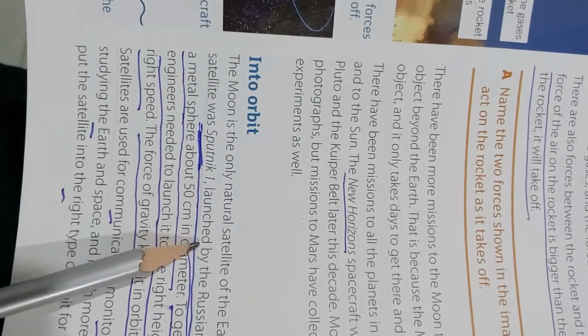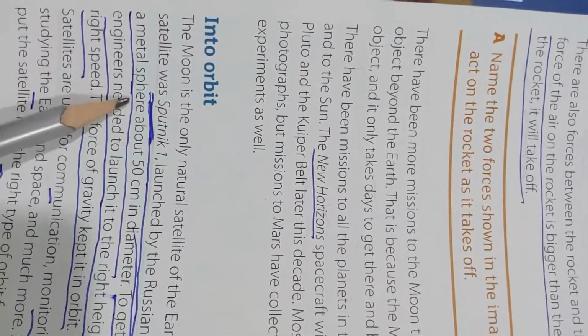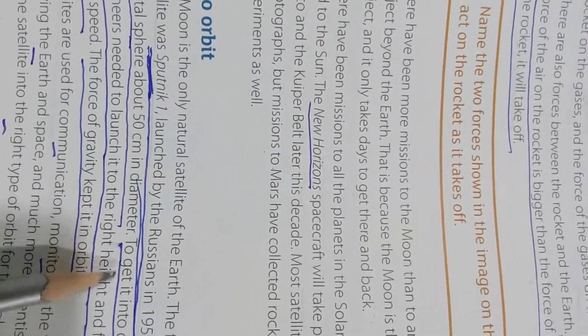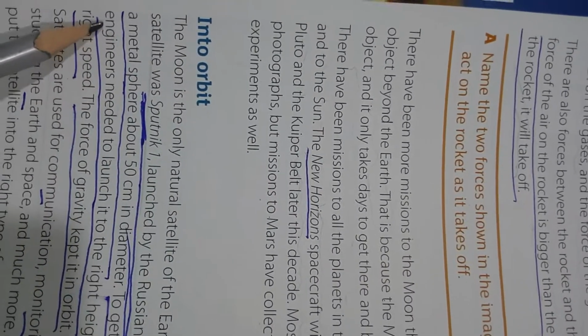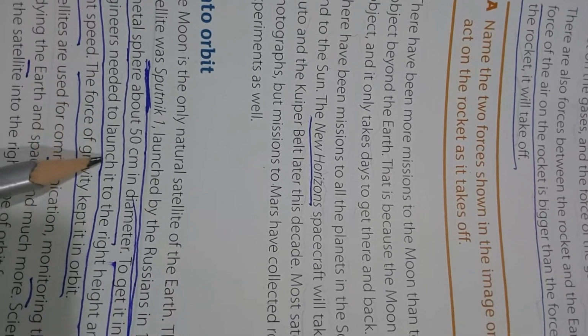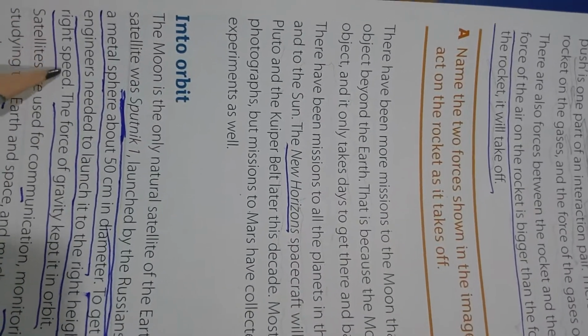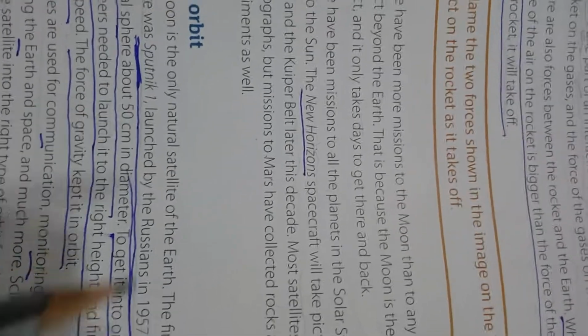Sputnik 1 was launched by the Russians in 1957. It was a metal sphere about 50 centimeters in diameter. Now, to get into orbit, this is where my interest is. The engineers needed to launch it to the right height and fire it at the right speed. The force of gravity kept it in orbit.